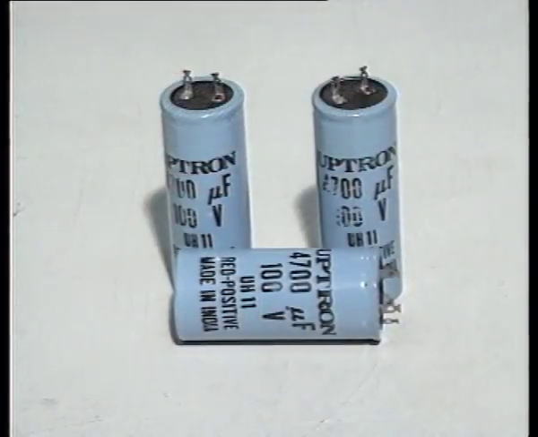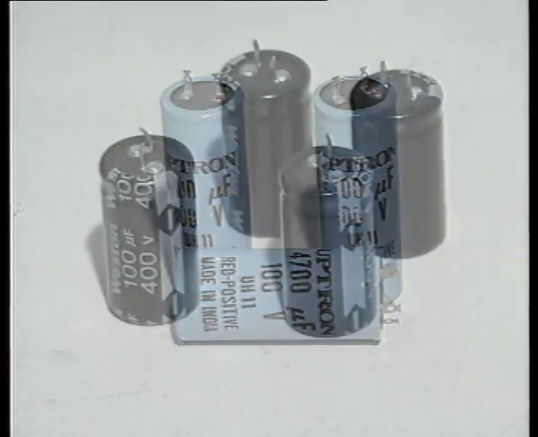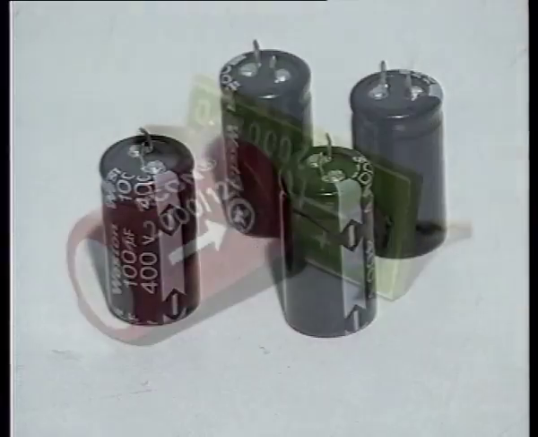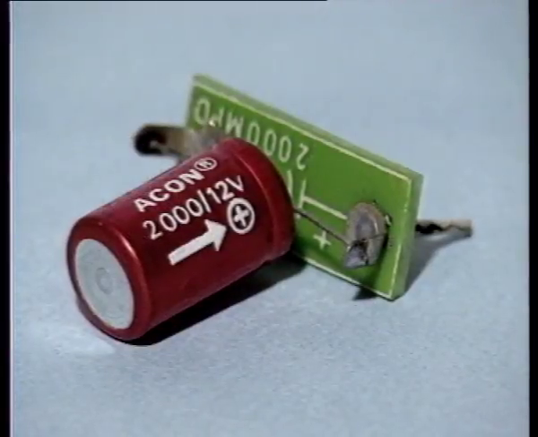The values are printed on the body of the capacitor. The positive sign signifies that it is an electrolytic capacitor whose working voltage is 12 volts and capacitance is 2000 microfarads.